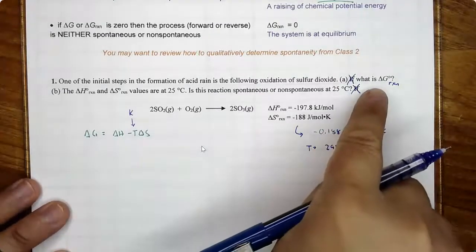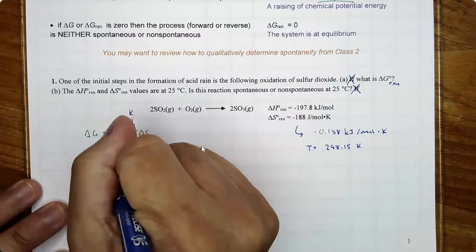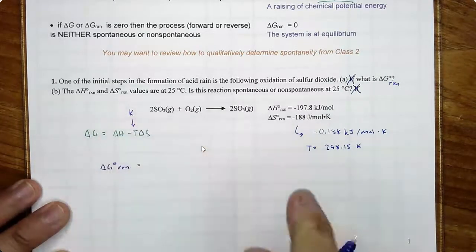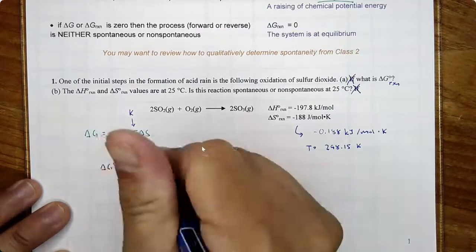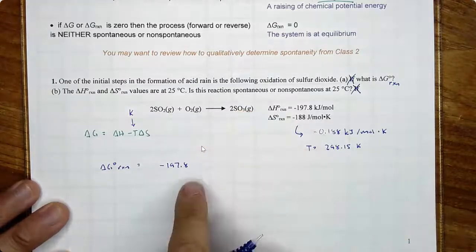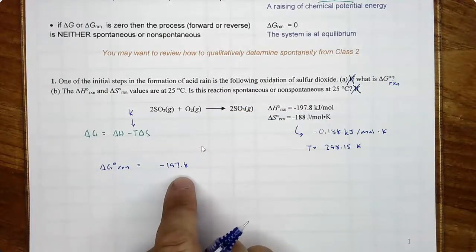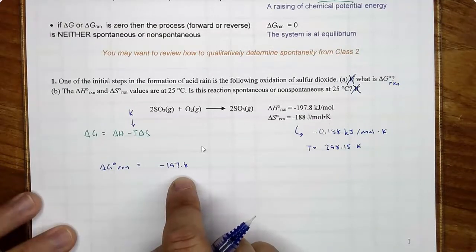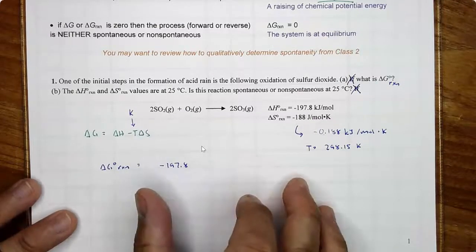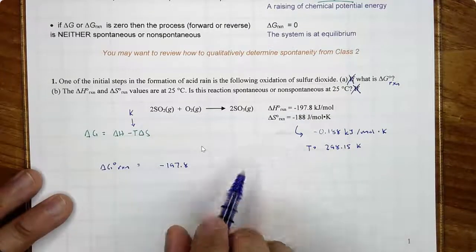They just want us to calculate delta G. So delta G naught of the reaction equals delta H, which is negative 197.8, minus 298.15 times negative 0.188. I normally don't put the units when I start plugging in numbers. I don't want it to be too cluttered, but I'm very confident that we'll get the right units.